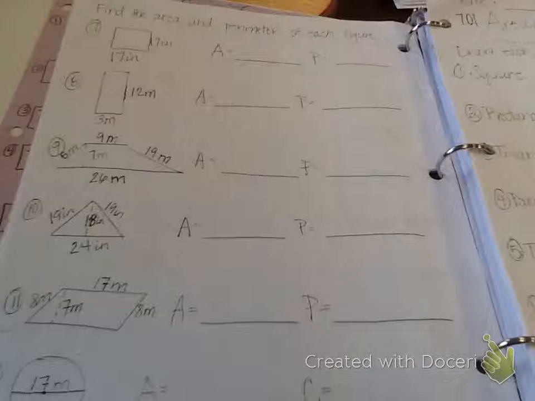I would like you to turn your paper over. On the back I've given you one of each shape to find the area and the perimeter of. So use your area formulas. For perimeter, we just add up all of the outside edges. So when you're given heights, like you are in the trapezoid and the triangle and the parallelogram, those are not added in because they're not one of the outside edges. So to find your perimeter, you're just adding the outside edges.